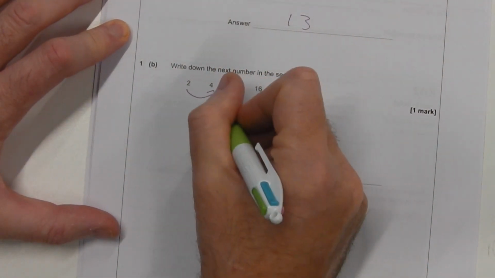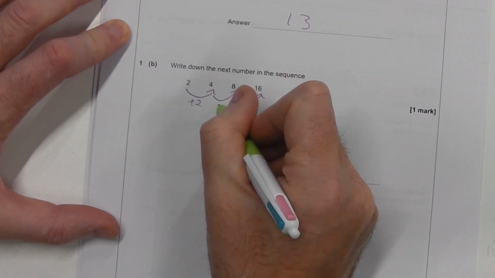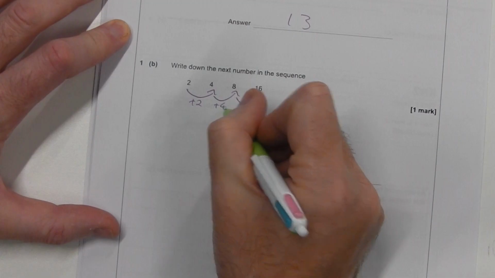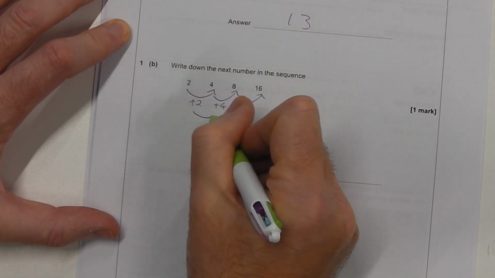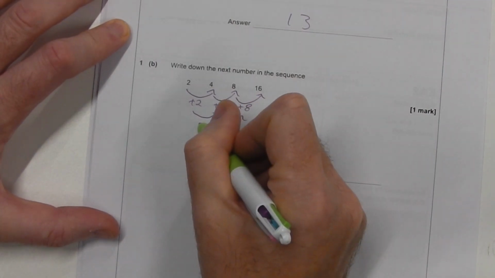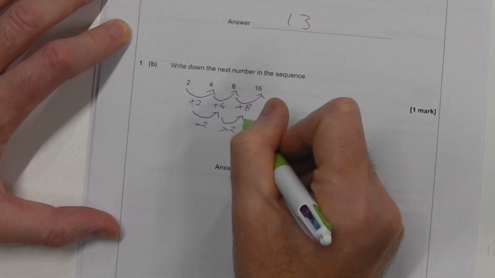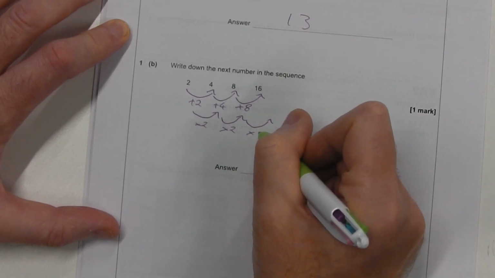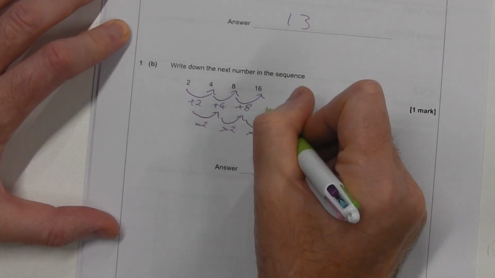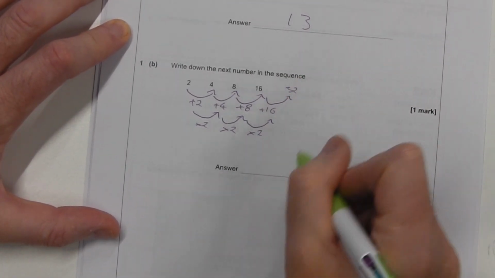The next sequence is a bit different, because this time, as we've gone up, first off we've added 2, then we've added 4, then we've added 8. So what's actually happening here is that what we're adding is going up by 2. We've times that by 2, times that by 2, so we would do the same again. We would times that by 2, so then we would add 16, and 16 add 16 gives us 32.